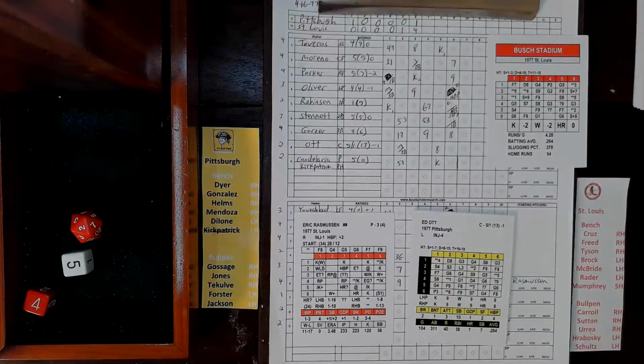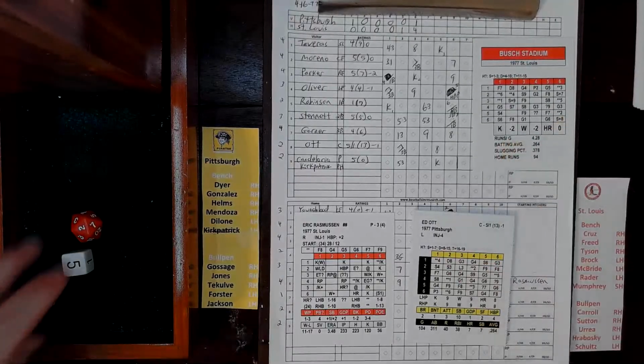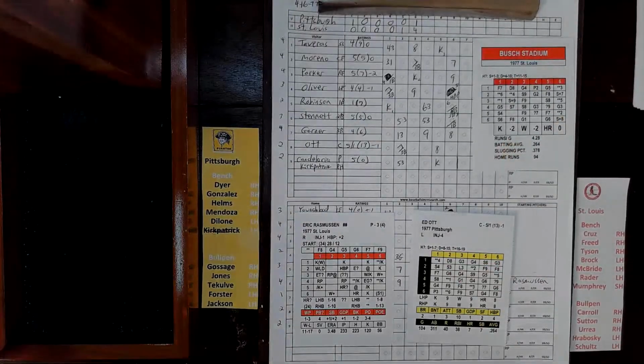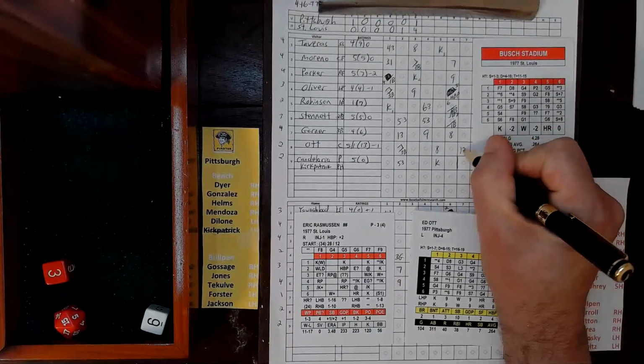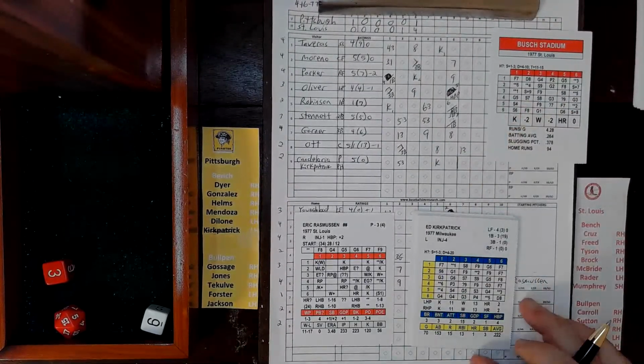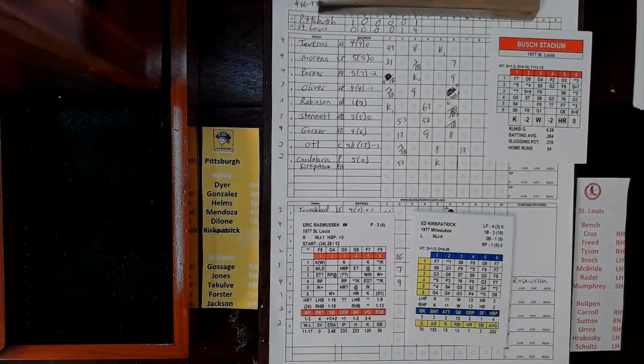That's a 4-5, and that is the ballpark card going to Busch Stadium. 3-6, and that's a ground ball right back to Rasmussen for an easy out number 1. And now here's Kirkpatrick, the pinch hitter, in his Milwaukee garb. And at the end of the half inning, we will have the complete line on Candelaria to finish him up. But Kirkpatrick is your batter.